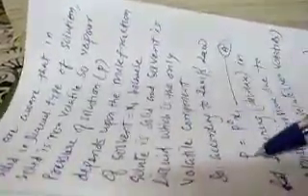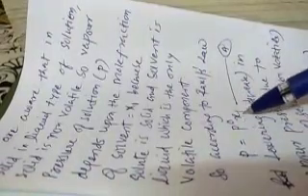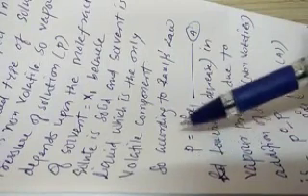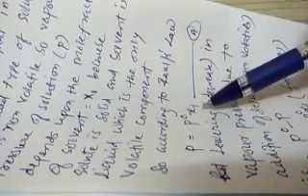So according to Raoult's law, we can write P is equal to P0 X1. Remember, my dear students, this P is the total vapor pressure of a solution made by adding solid solute into liquid solvent. P0 is the vapor pressure of pure liquid solvent, and X1 is the mole fraction of solvent in the solution.